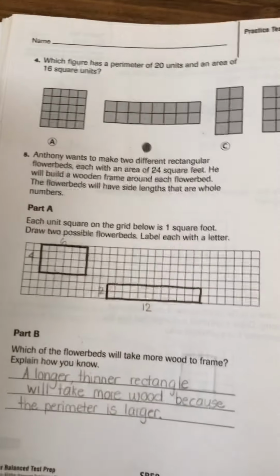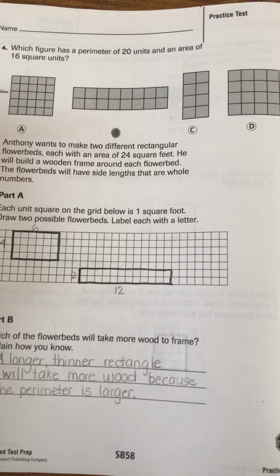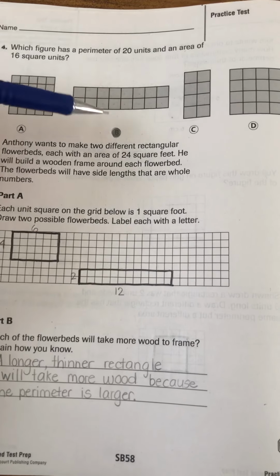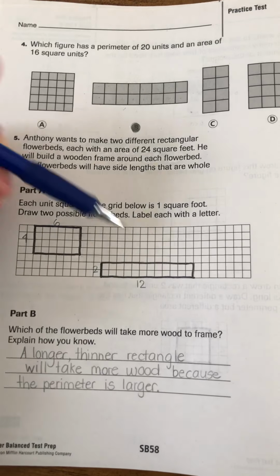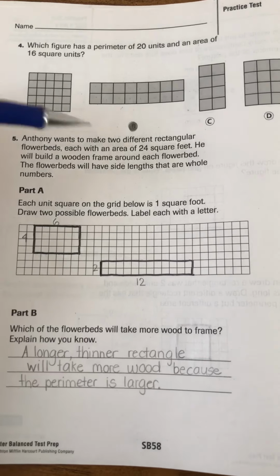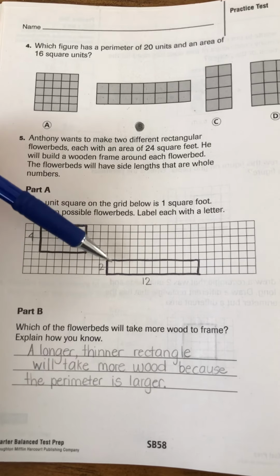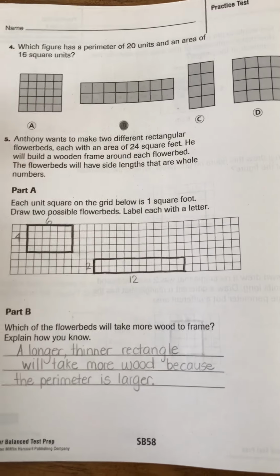Okay, and then here, which figure has a perimeter of 20 and an area of 16? That could only be B. All right, he wants to make his flower beds. These are two possible answers. And which one's going to take more wood? The longer, thinner one, because it has a larger perimeter.